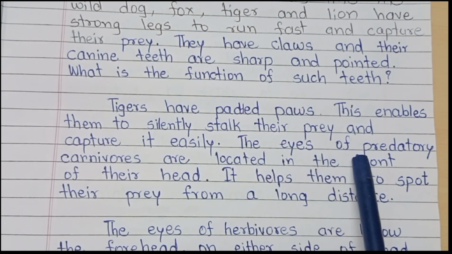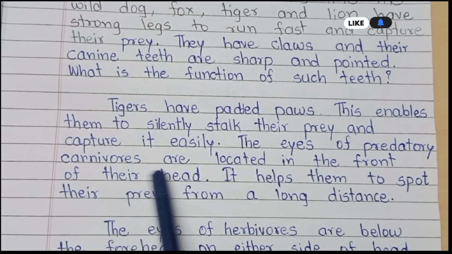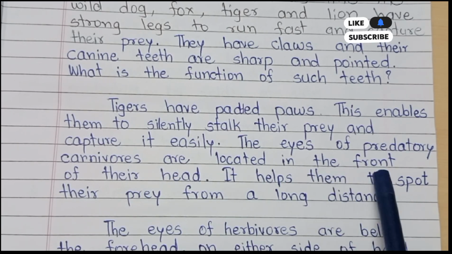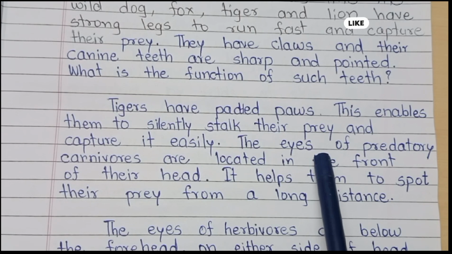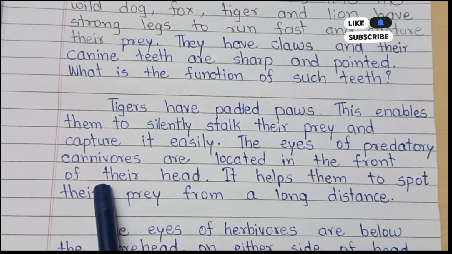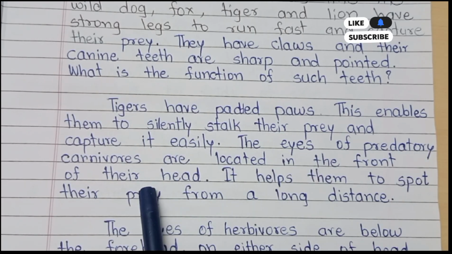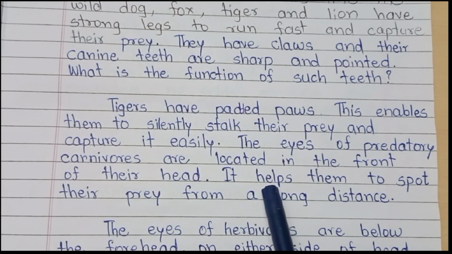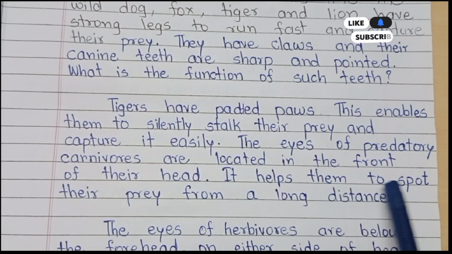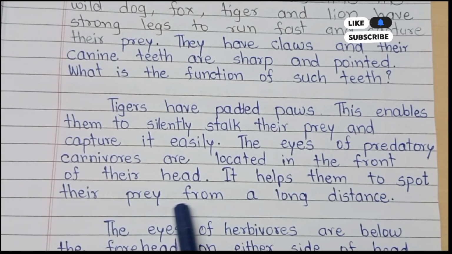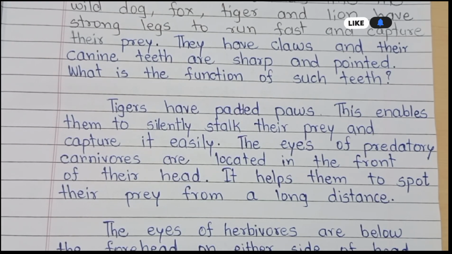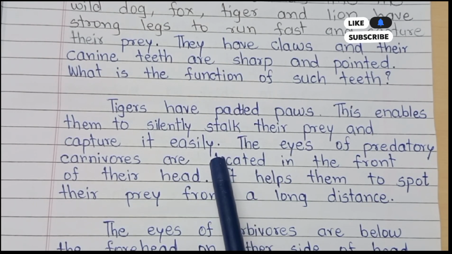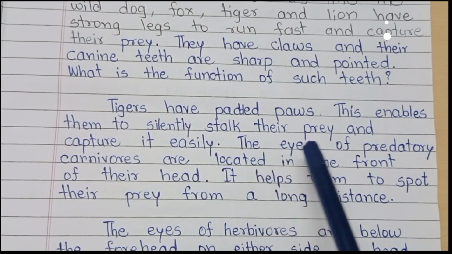The eyes of predatory carnivores are located in the front of their head, so it helps them to spot their prey from a long distance. For capturing their prey, their body is slowly changed.